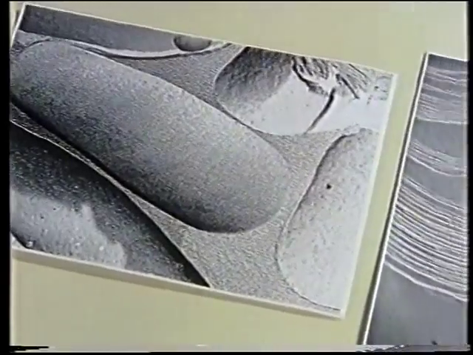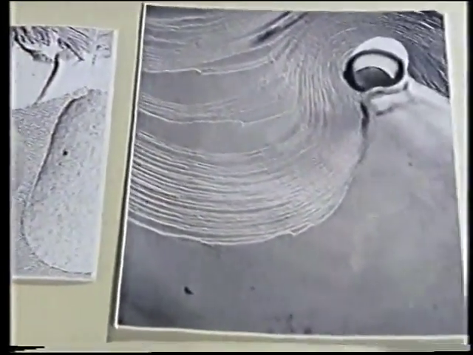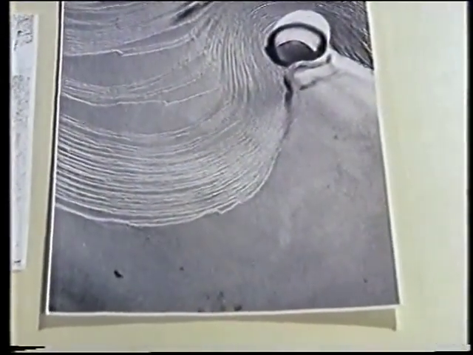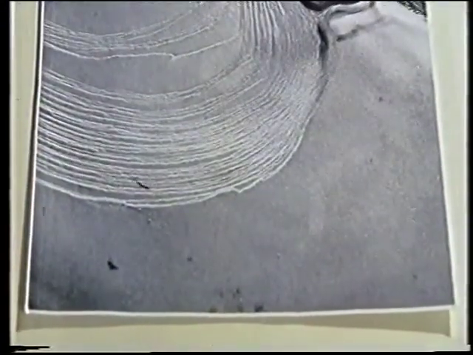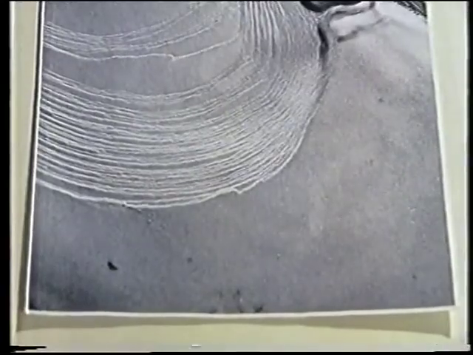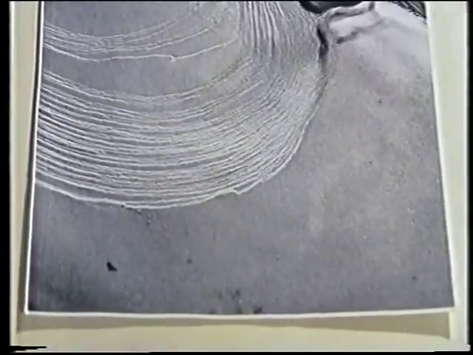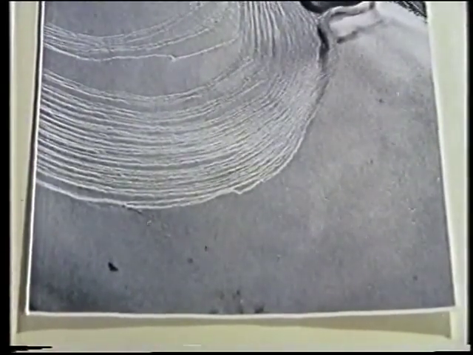In contrast, on this photograph, for example, of myelin membranes, we see a relatively smooth surface. These faces are representative of membranes which are inactive in terms of transport. In fact, they serve primarily as insulators around myelin. But the differences aren't all that clear-cut.